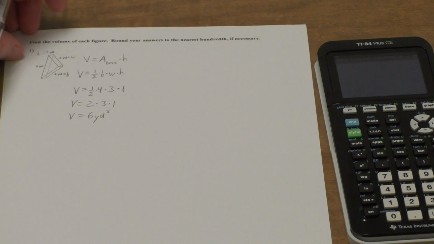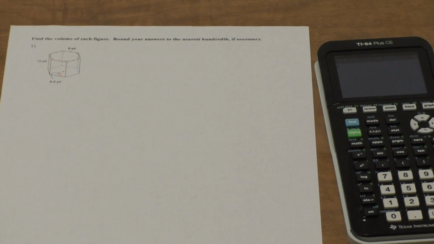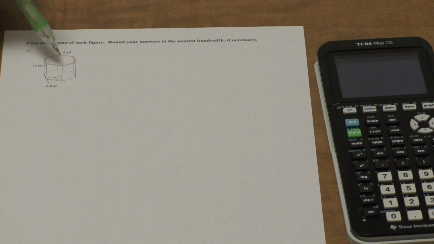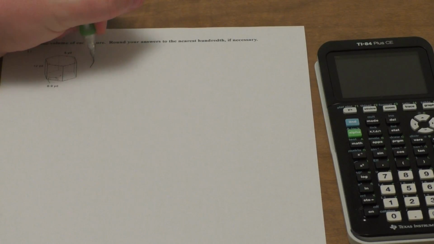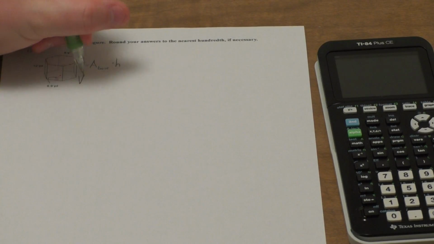Now, let's look at this figure right here. This is a little harder because we're not used to a figure like this. This is called a hexagon, because it has 1, 2, 3, 4, 5, 6 sides. But the formula is the same. We're going to find the volume by taking the area of the base times the height of this prism. You might say, I don't know what the area of a hexagon is, so I'll give you this formula right here.